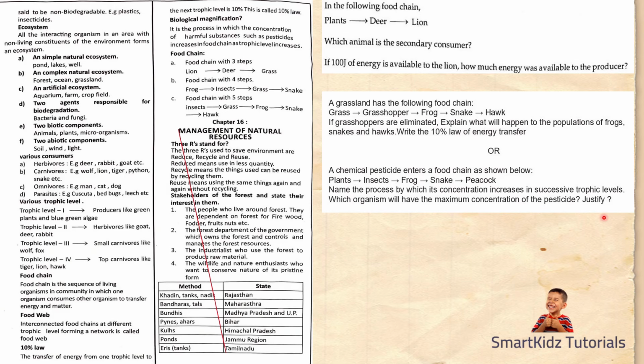So the process is known as biomagnification. Wherein we consume, and whatever pesticide is there, it keeps accumulating, doesn't get eliminated. So the top carnivore will have a maximum of this effect of biomagnification or maximum pesticide. That tells you that peacock will have the maximum concentration, because the pesticide concentration increases with each trophic level. So the top consumer accumulates the maximum of that. So maximum toxin will be in the peacock.